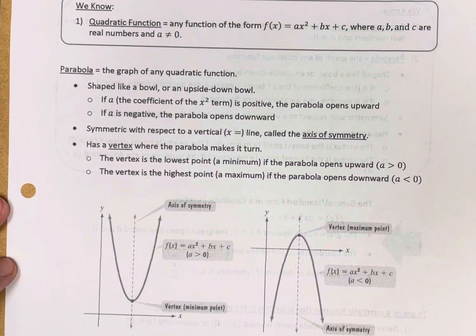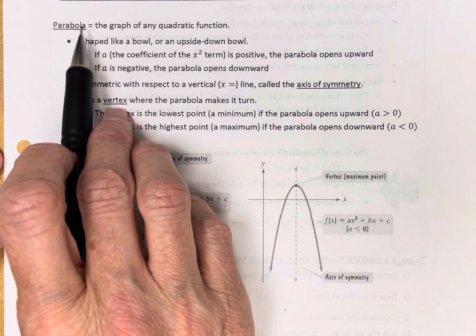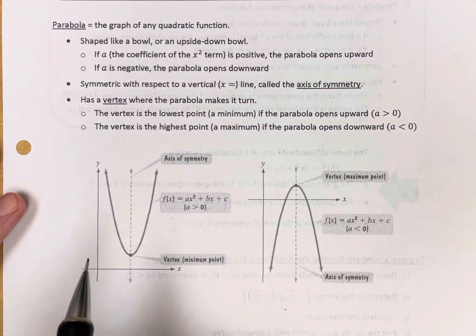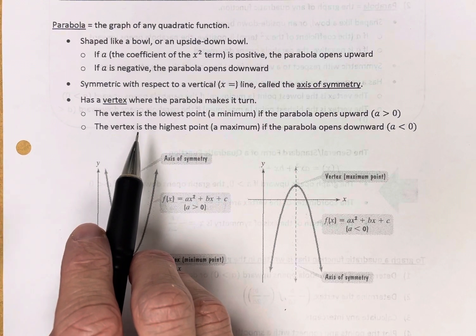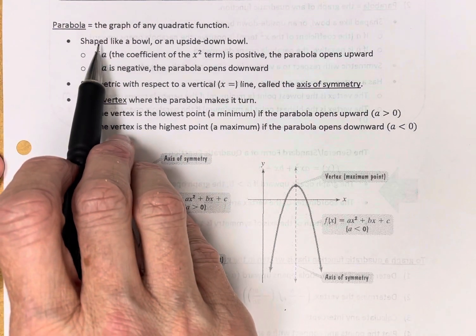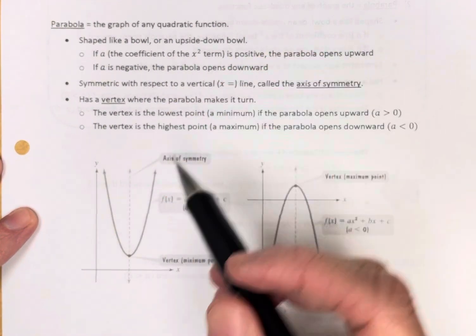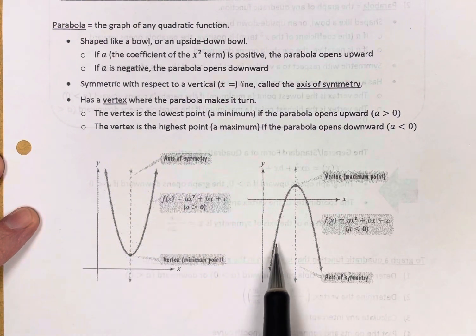So what's a parabola? Let's come on down here, we'll take a look. A parabola is simply the graph of any quadratic function. So every single quadratic will graph as a parabola. It is shaped like a bowl or an upside down bowl. Down here at the bottom, here's a bowl shape, and here's an upside down bowl.